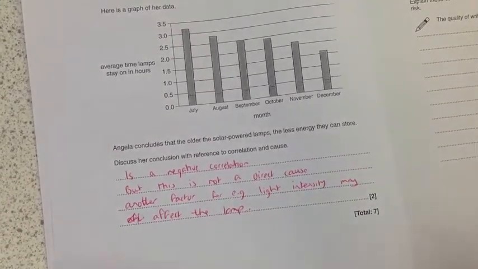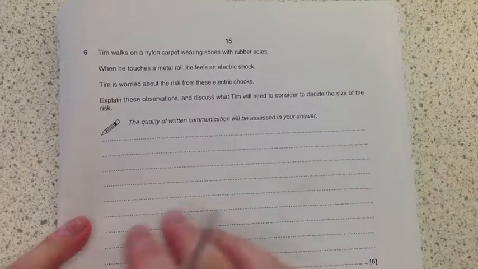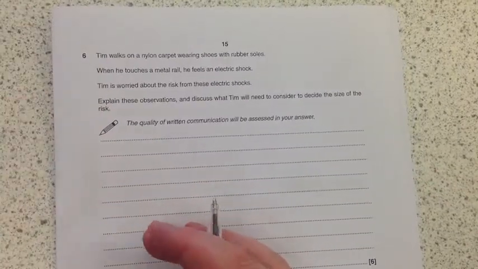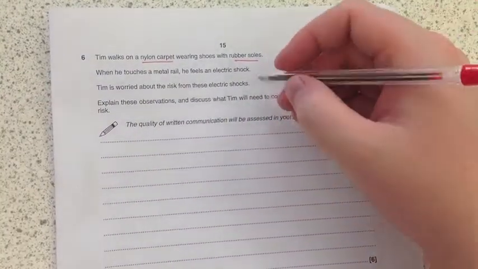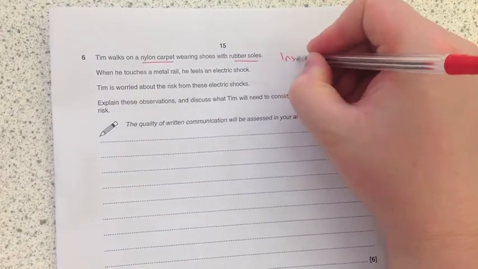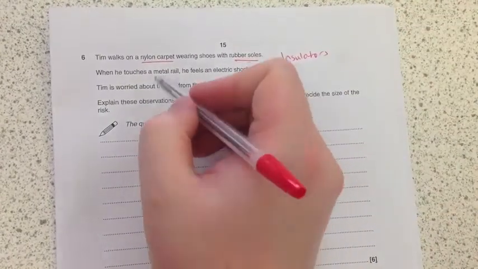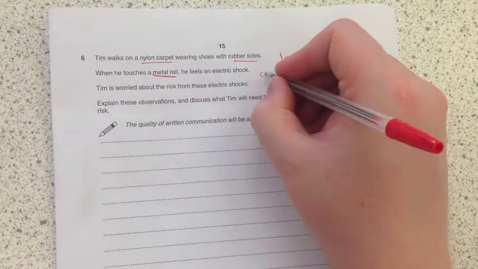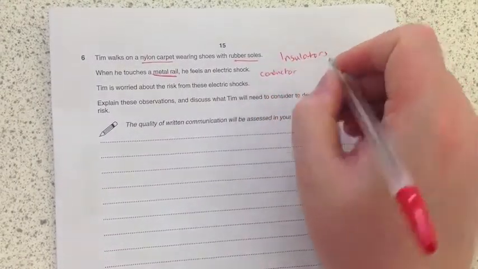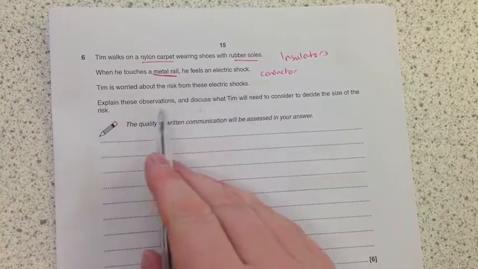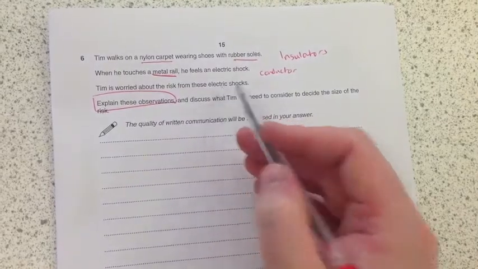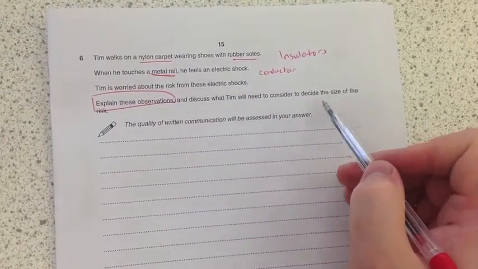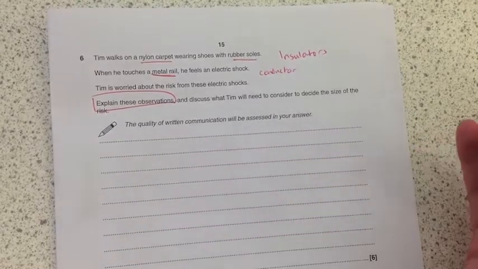Okay? Right, question 6. Question 6 is all about static electricity. So Tim walks on a nylon carpet wearing shoes with a rubber sole. Straight away he's telling us that there are two surfaces. We should hopefully realise that those two surfaces are insulators. And he touches a metal rail, and we should hopefully know that that is a conductor, the fact that it's metal. He's worried about these electric shocks. It says explain these observations, so it's saying explain the causes of these electric shocks and discuss what he needs to consider to decide if they're going to be a high risk or not.